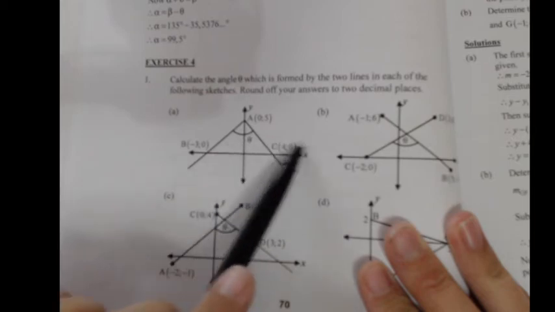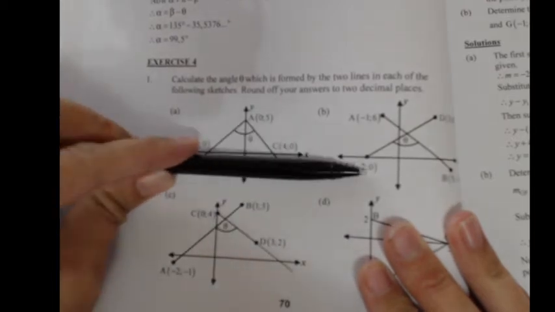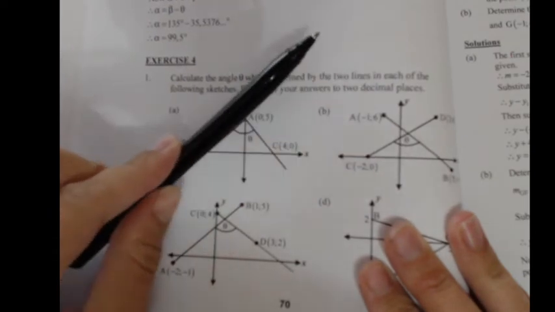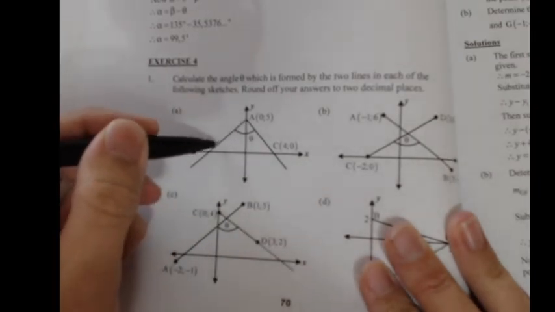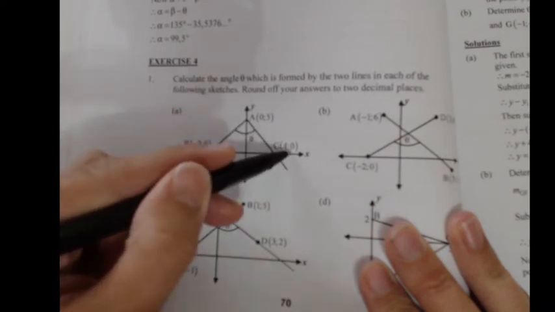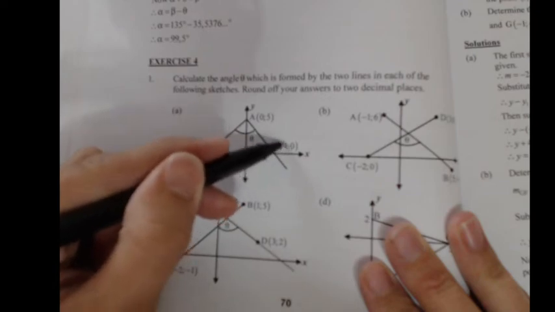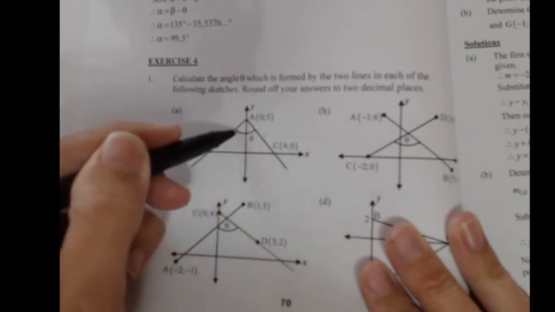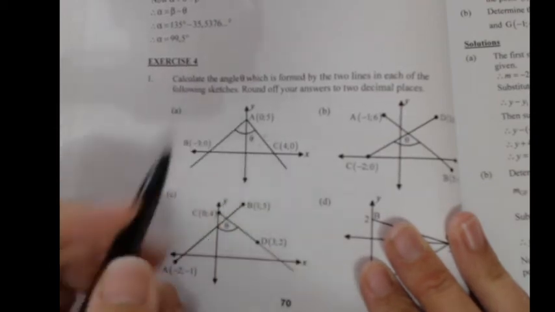And then from the positive x-axis side, in an anti-clockwise direction to the line, that is how you measure an angle of inclination. So for this line, this angle here is the angle of inclination. This one is not an angle of inclination at all, because it's between two lines.